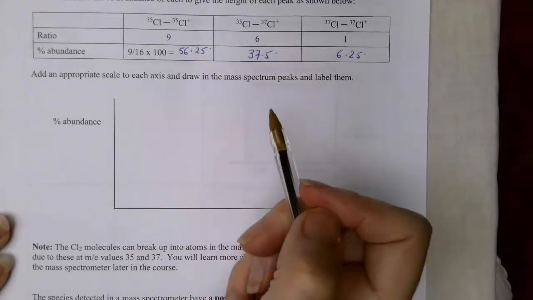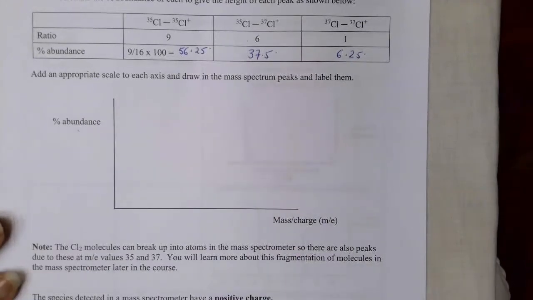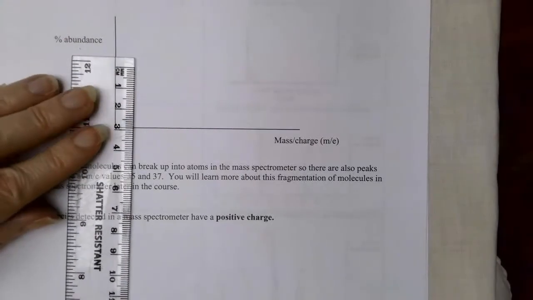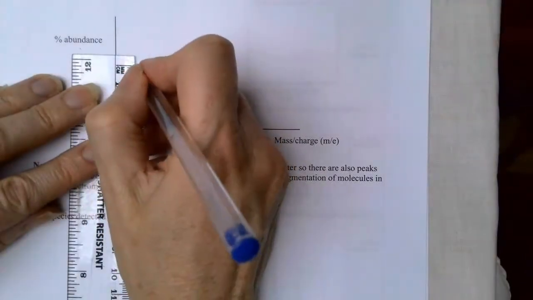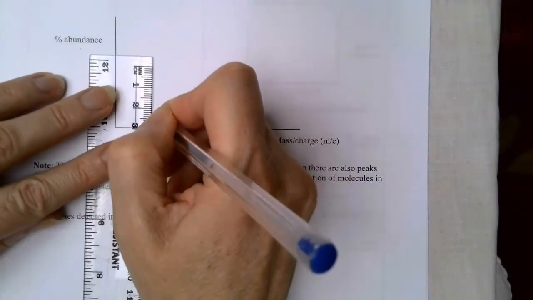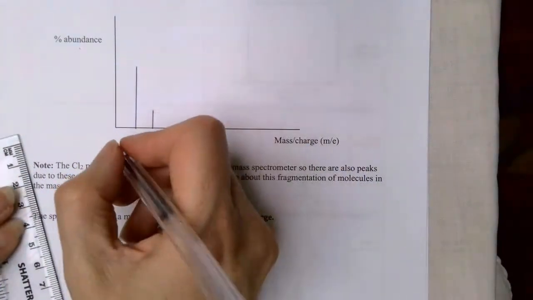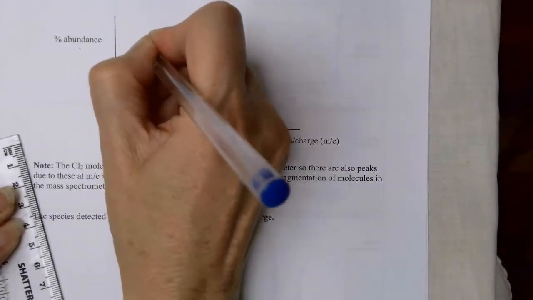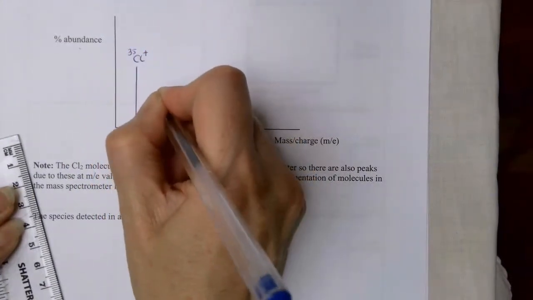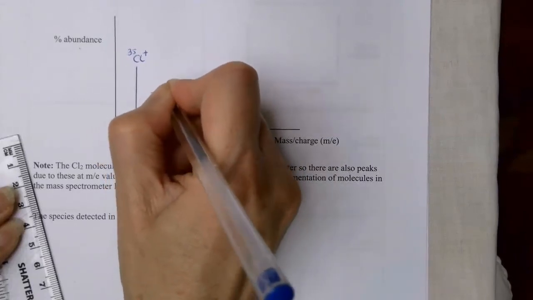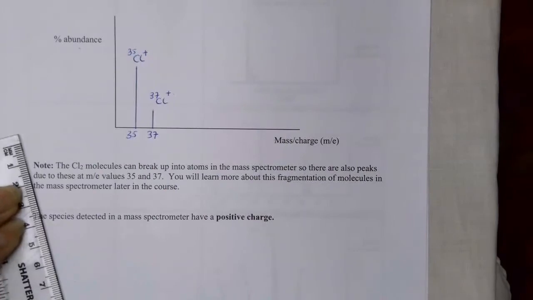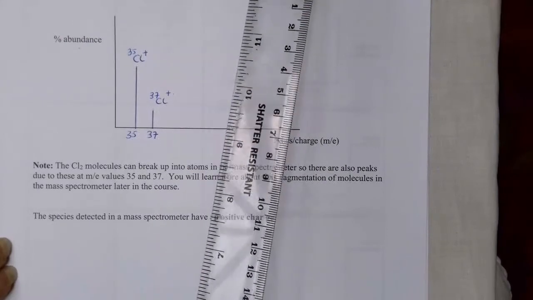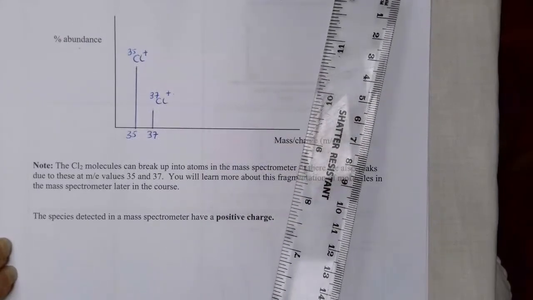So I can work out my percentage abundance, and that will help me when I come to draw it onto my mass spectra chart. So I'm going to draw my 2 atoms first of all, and they're in a 3 to 1 ratio. So I've got a 35 and a 37. So that's my chlorine 35, and it's 3 times as abundant as my chlorine 37 is. In terms of my molecules, I've got a 9 to 6 to 1 ratio, or 56% to 37% to 6.25%.